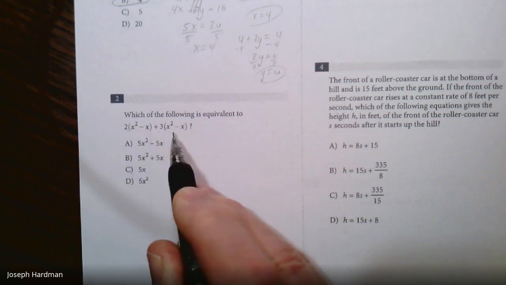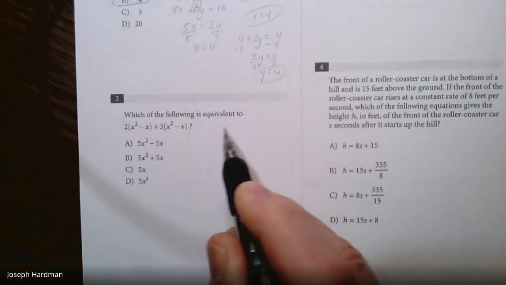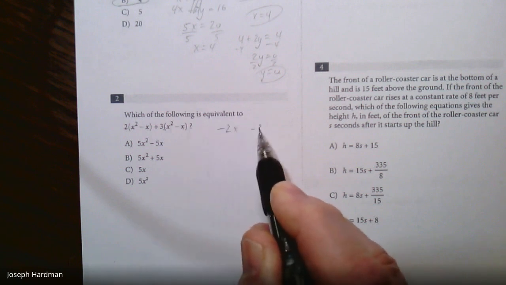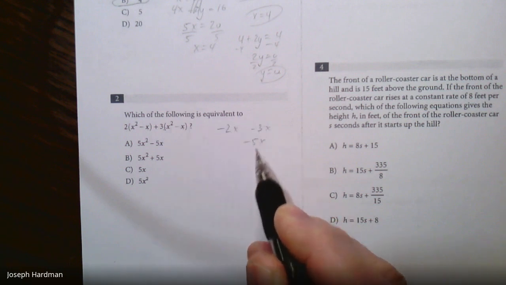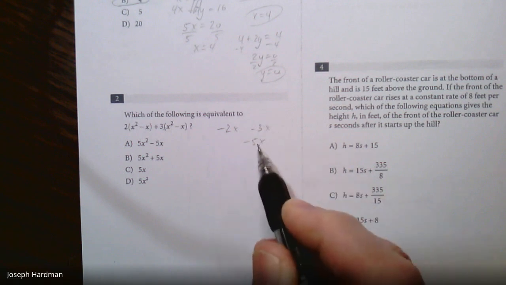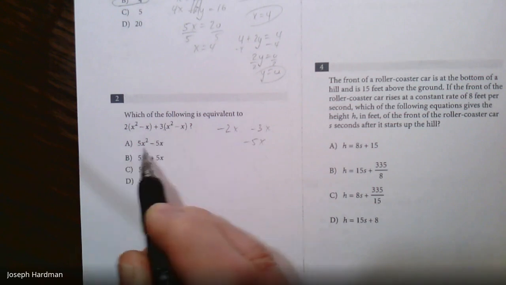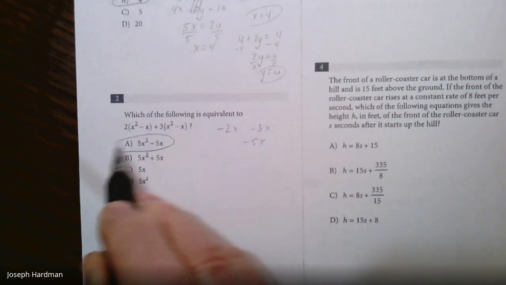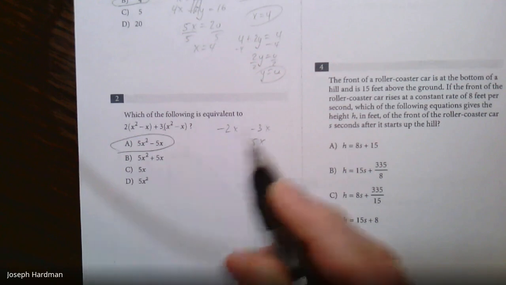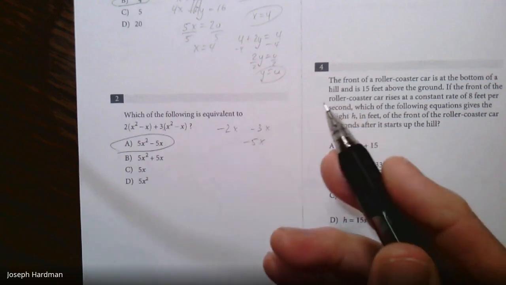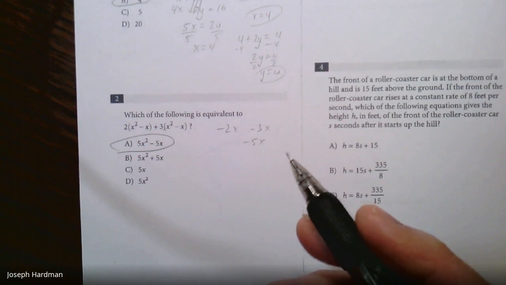What I see is negative 2x and negative 3x, which is negative 5x. The answer is going to have negative 5x in it, and this is the only one that has negative 5x in it. I'm not worried about everything else. I already know this is the answer. If you want to go through the whole long drawn out process, that's fine, but we're looking for shortcuts.